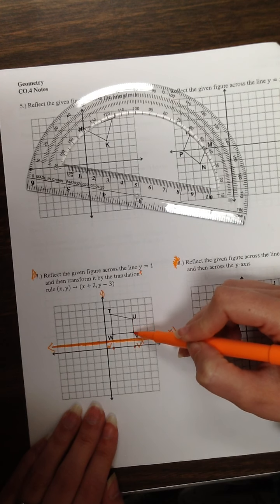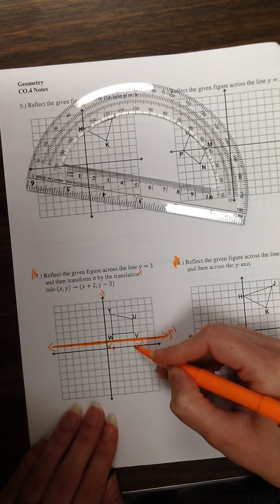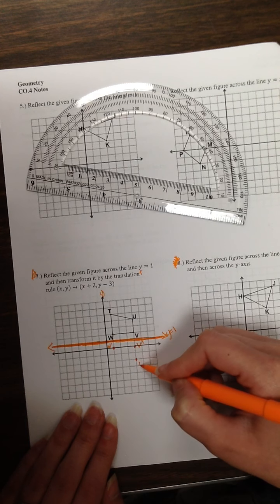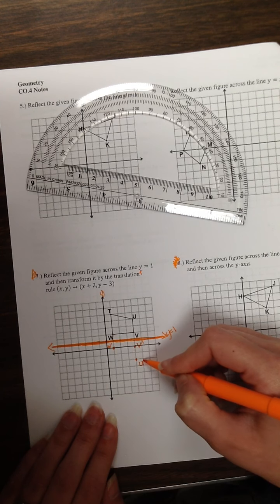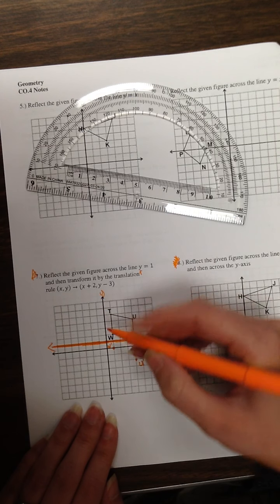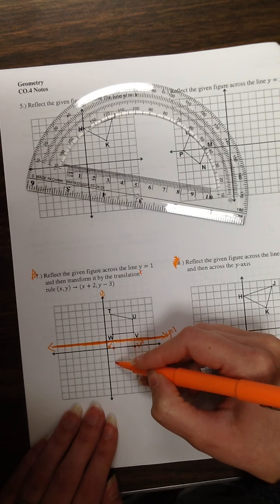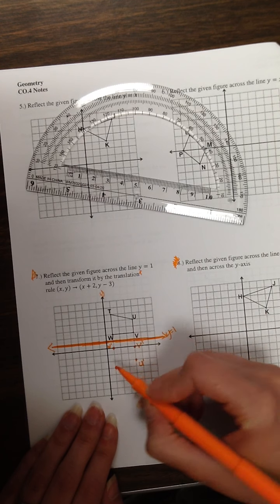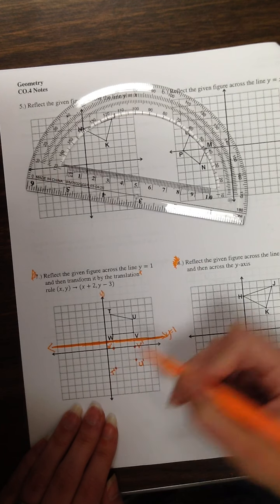U is 1, 2, 3, so 1, 2, 3 on the other side will be my U prime. And 1, 2, 3, 4 gives me T prime.